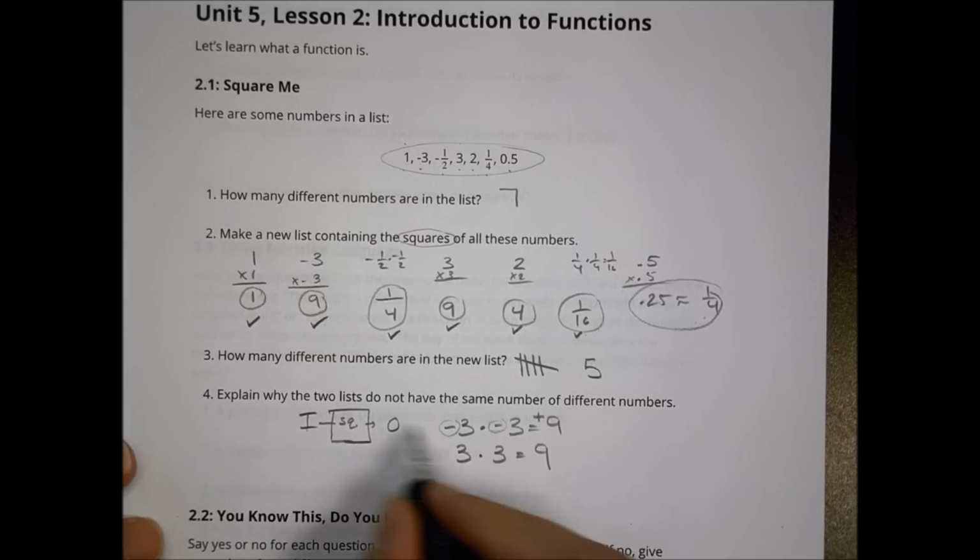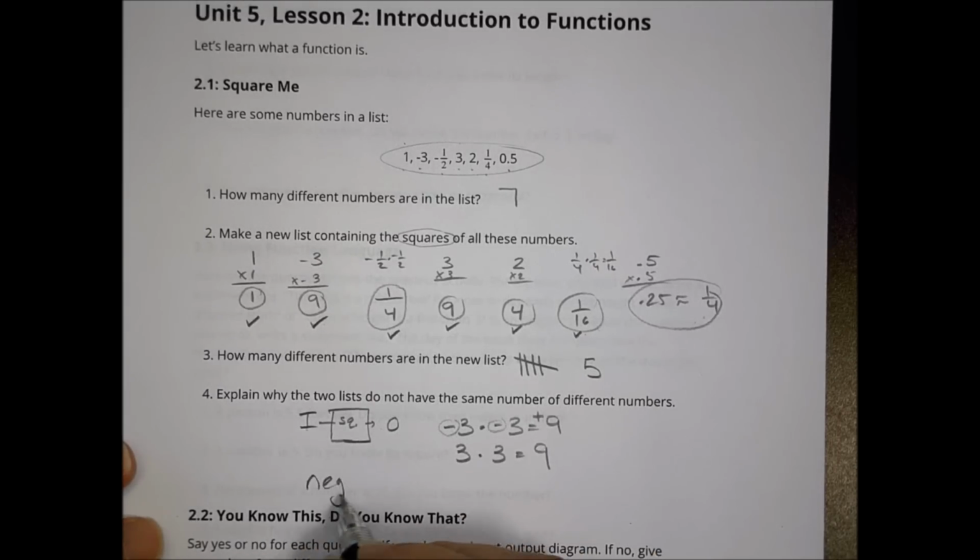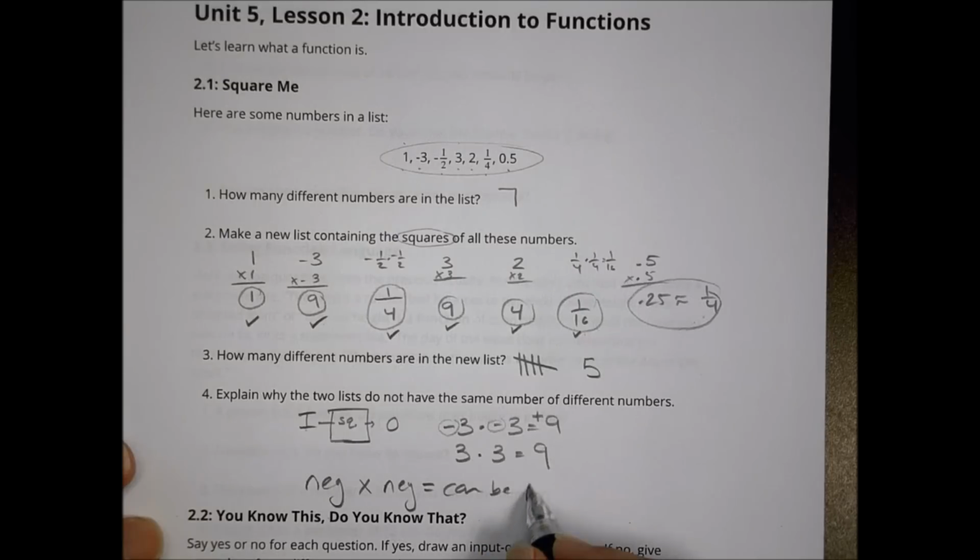The reason why is that a negative times a negative can be positive. And that's the reason why we have different sets of numbers between the first list and the second list.